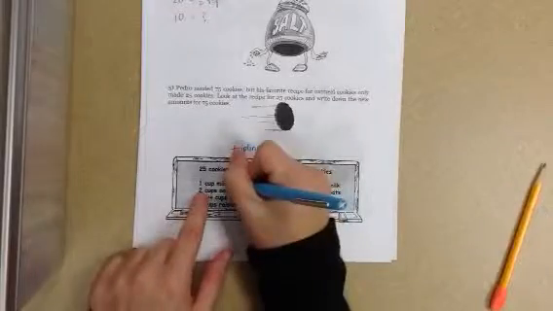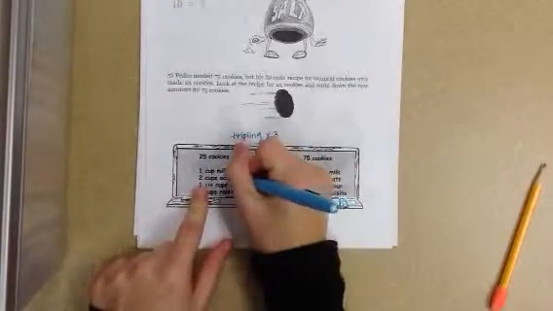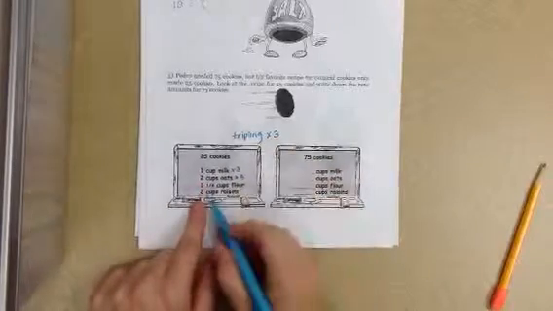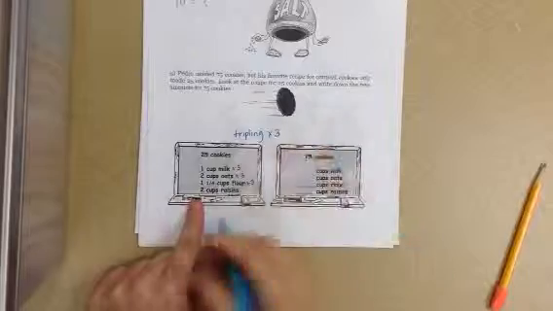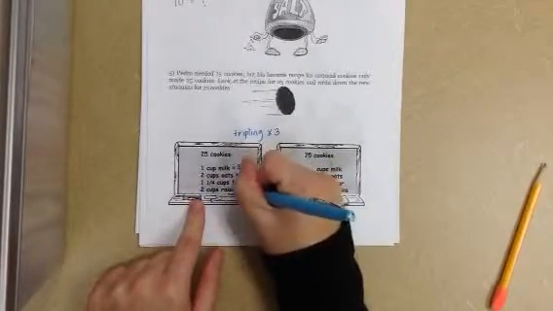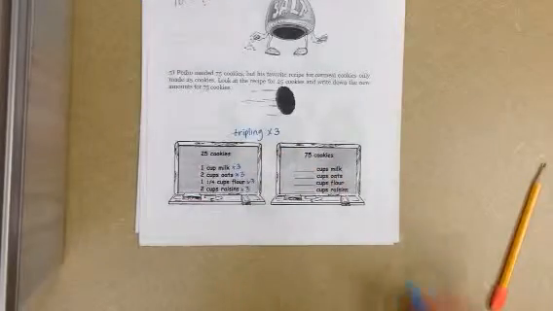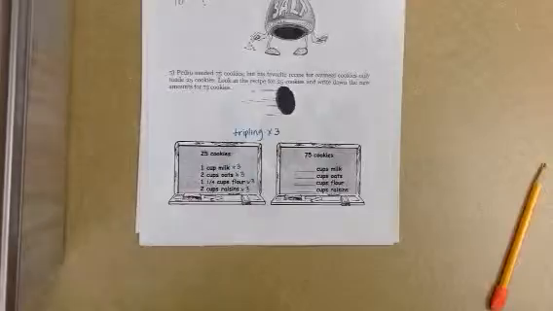So 1 cup of milk times 3. 2 cups of oats times 3. 1 1/4 cups of flour times 3. You might need your fraction pieces for that one. 2 cups of raisins times 3. See if you can fill in the new amounts of each ingredient.